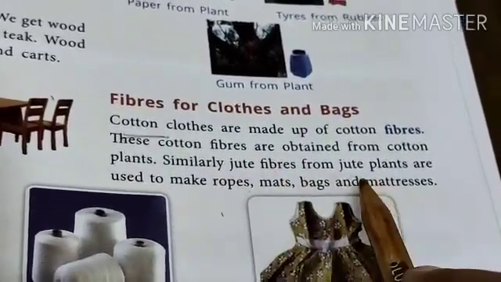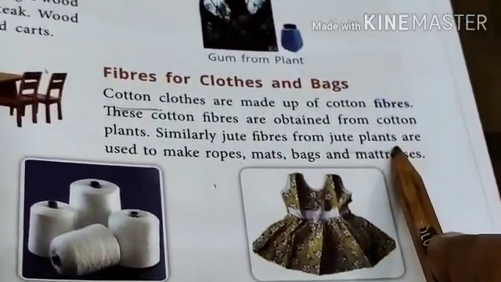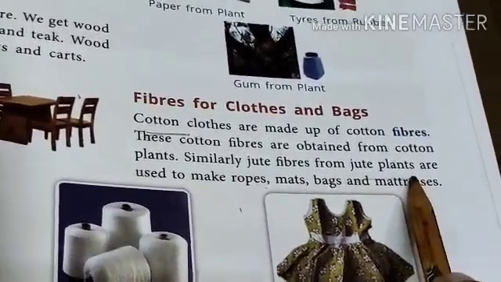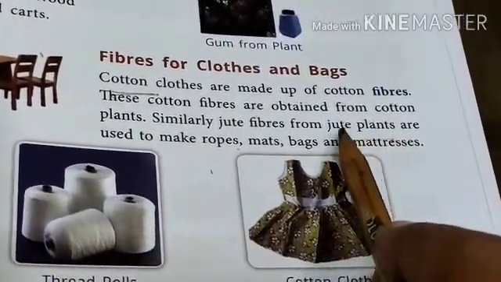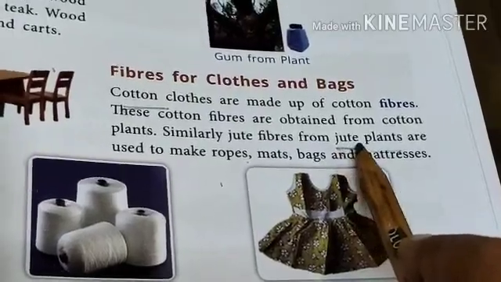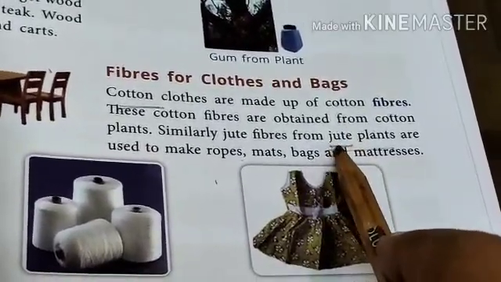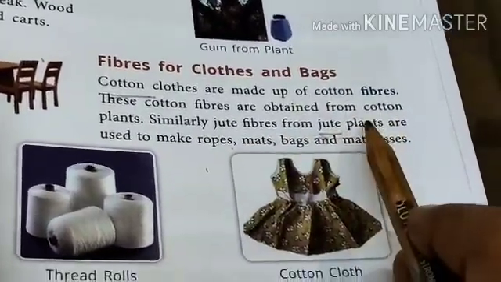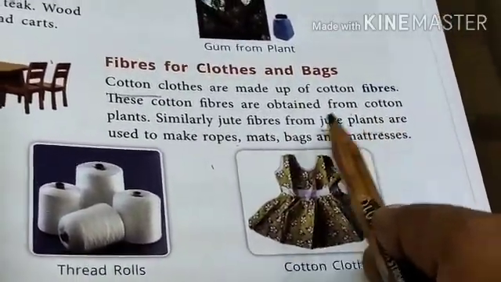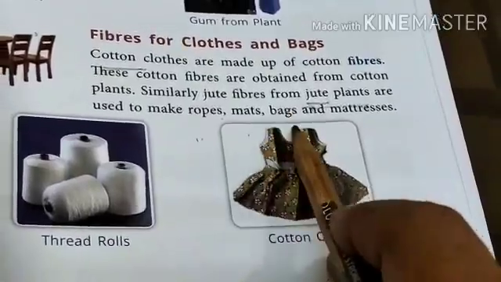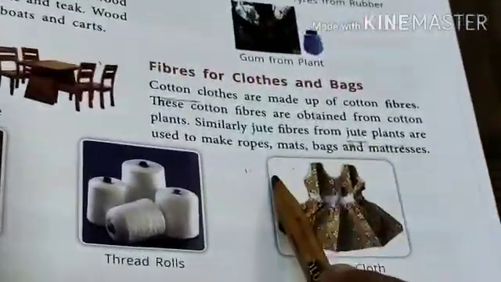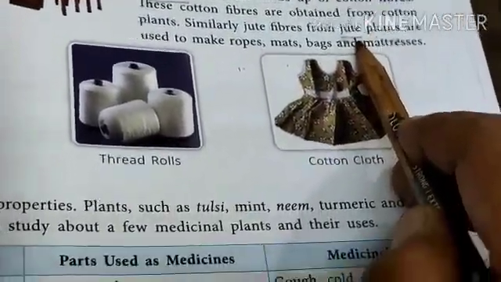Jute fibers come from the jute plant. You must have seen the boras what we use, brown colored. They are called the jute things. So they are made from the jute fibers which come from the jute plant. The ropes, the mats, bags, all these things are made from the jute.